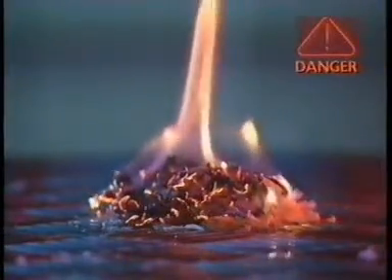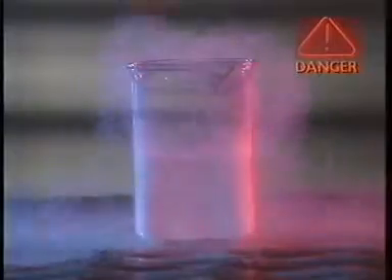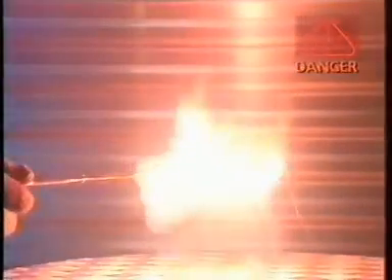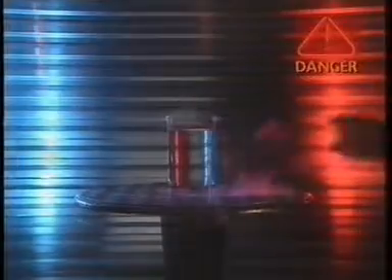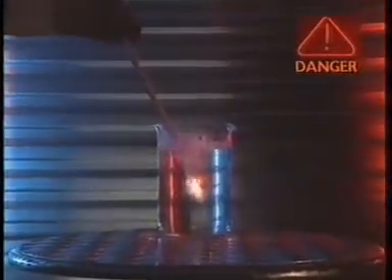Fires need oxygen. The more oxygen, the faster they burn. With liquid oxygen, they burn faster still. This biscuit is soaked in liquid oxygen. A piece of wood burns so well when it's soaked in liquid oxygen that it even burns underwater.